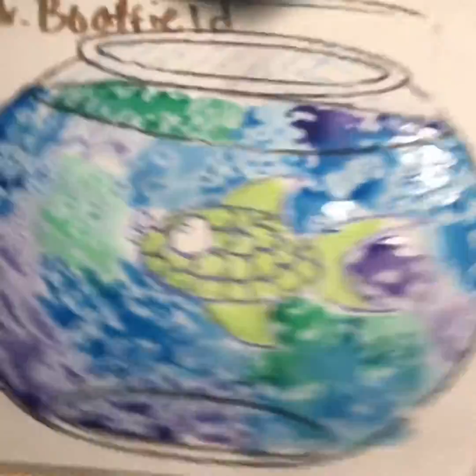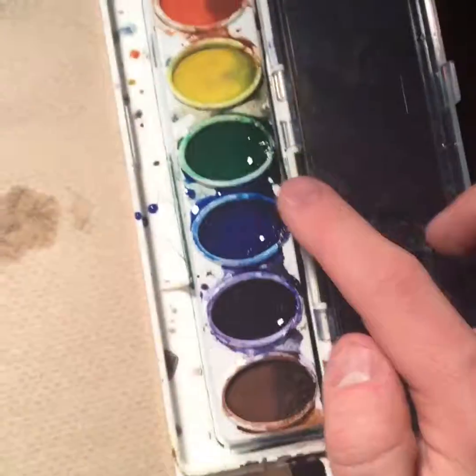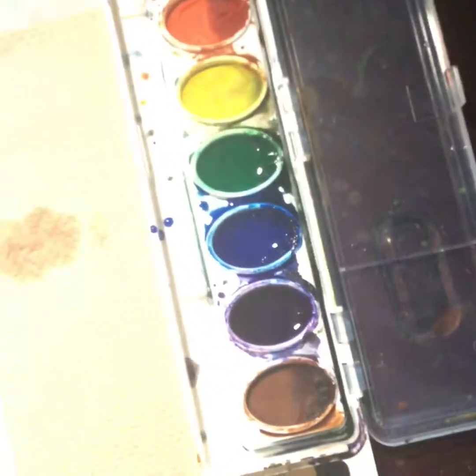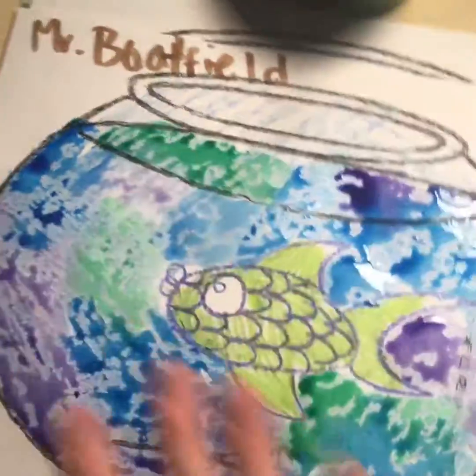Wow, that turned out really cool. I can almost imagine some bubbles. Now remember, I'm using greens, blues, and purples, and what do we call those? We call those the cool colors. Please don't paint the fish, you're just painting the water.